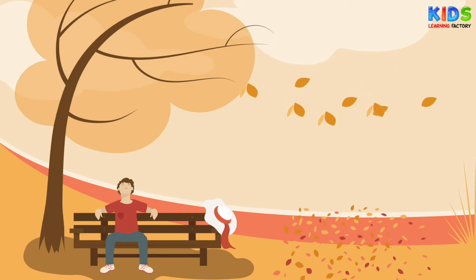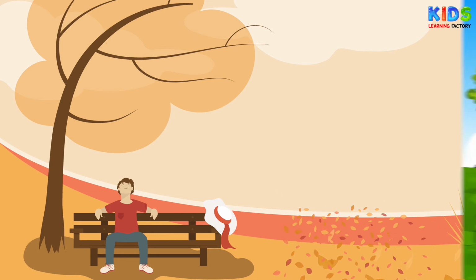Autumn season. Autumn is also known as fall because in this season leaves fall from trees. Autumn generally marks the transition from summer to winter.